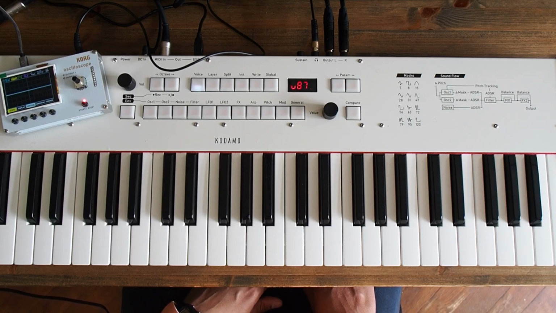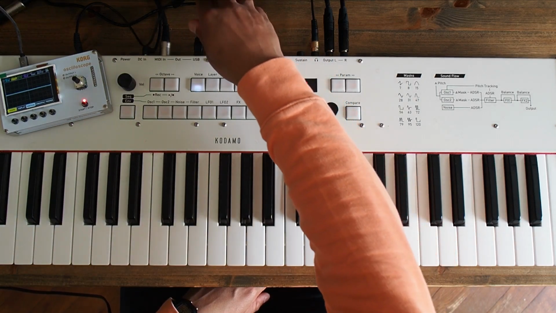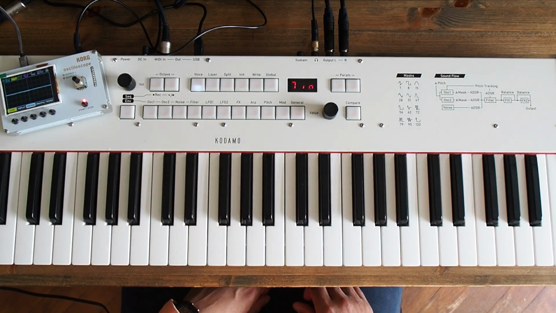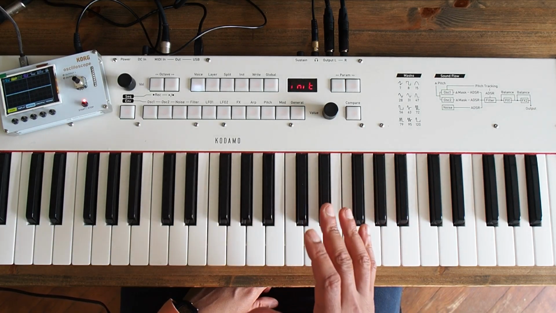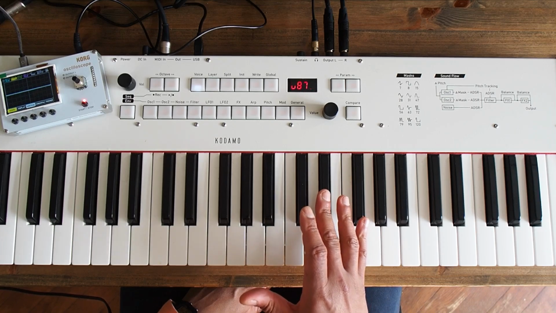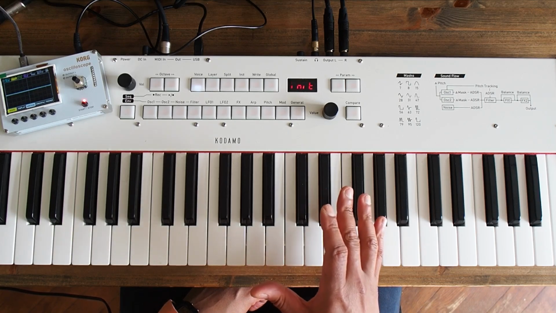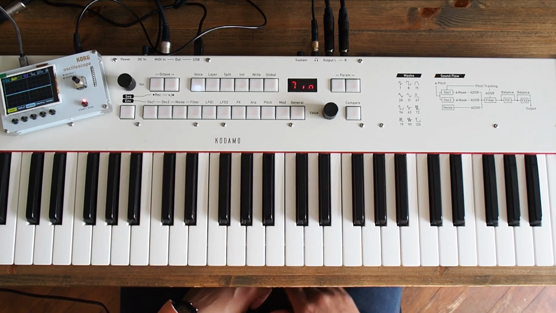I thought it would be interesting to have a bit of a philosophical discussion, shall we say, about the Mask1 and about bitmasking synthesis. What is it? What does it mean? What is the basis of it?